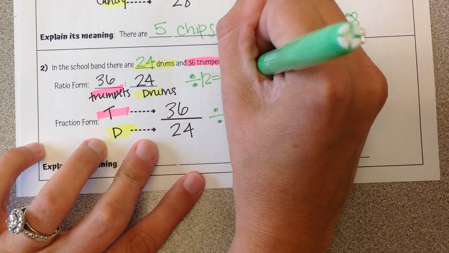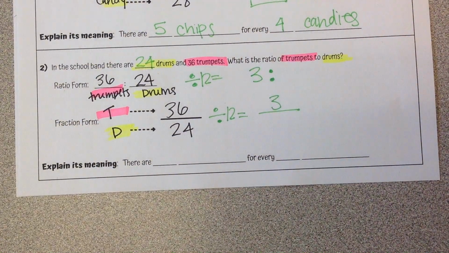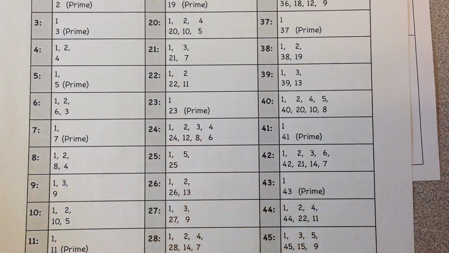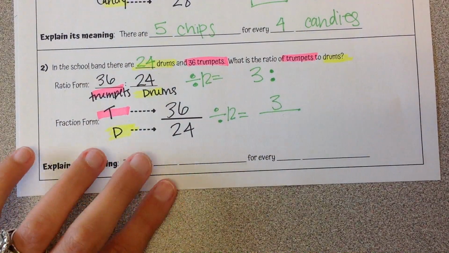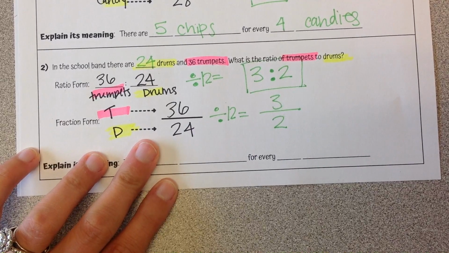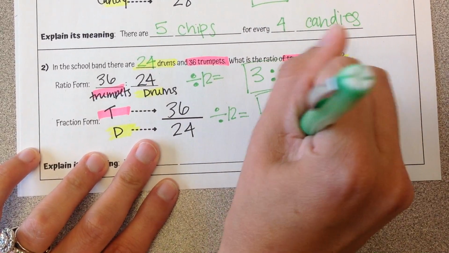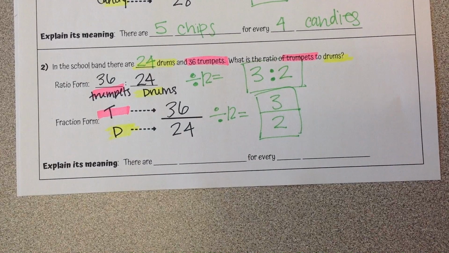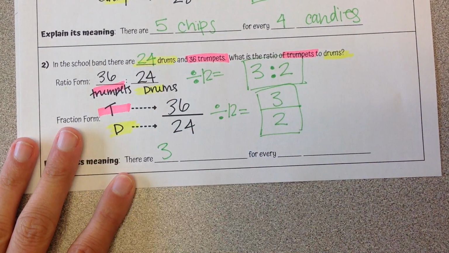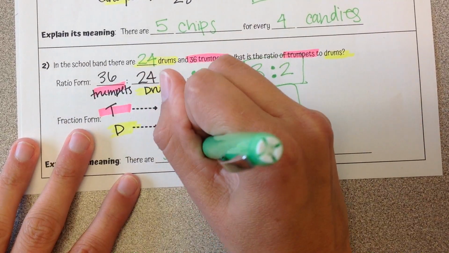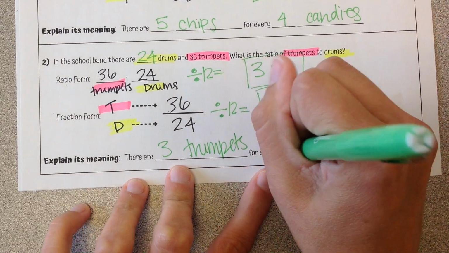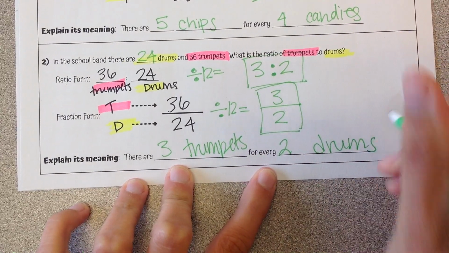So 36 divided by 12 is 3, and 24 divided by 12 is 2. So our simplified ratio form looks like that, and our simplified fraction form looks like that. Continuing with the same order, there are 3 trumpets for every 2 drums.